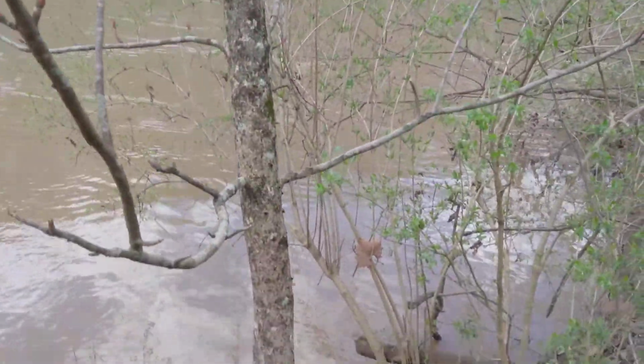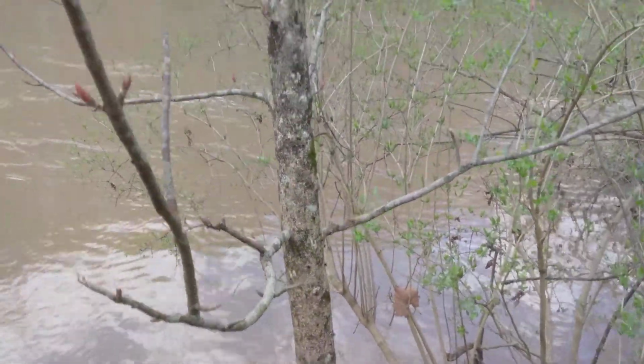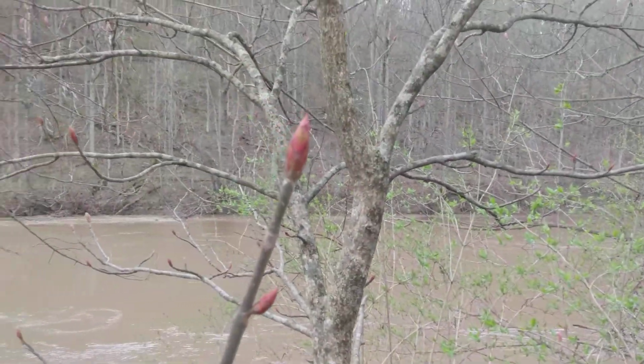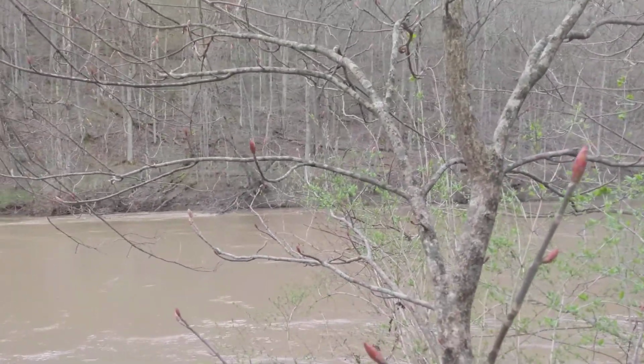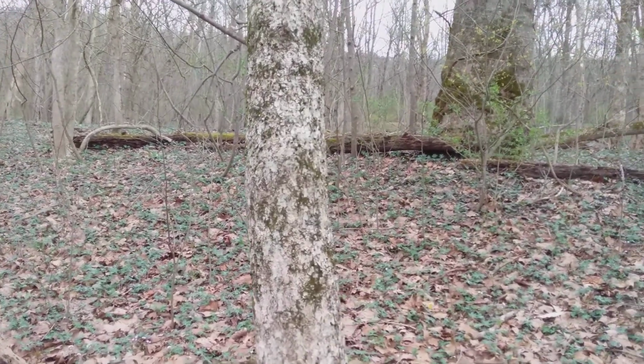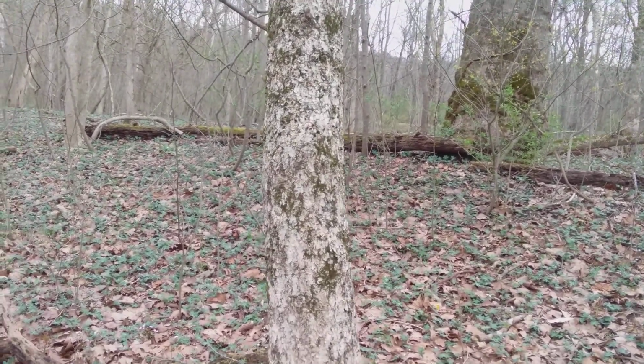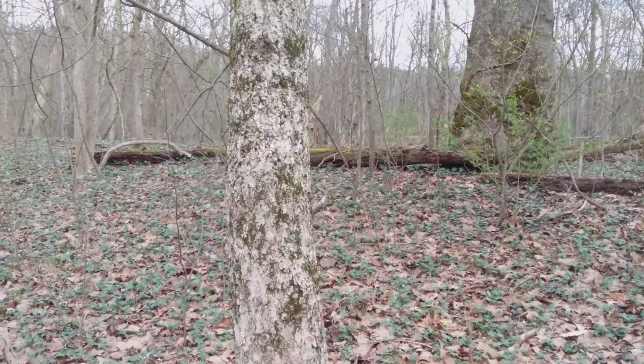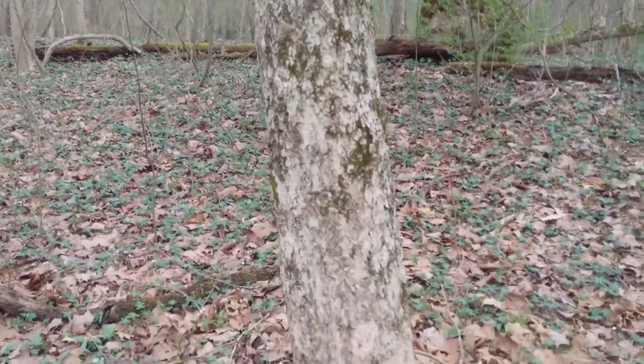As you can see, the bark is more of an ash gray color than the yellow buckeye. I'm going to pause for just a moment and get to some larger examples. And here's a medium-sized buckeye tree. They rarely get more than a foot in diameter. This one's about 6 inches.